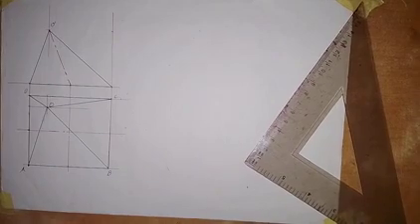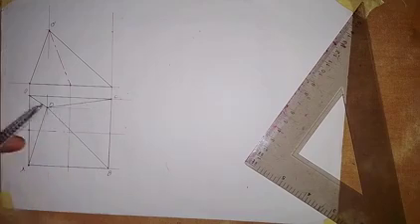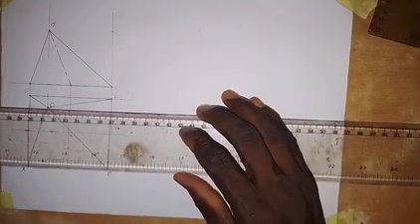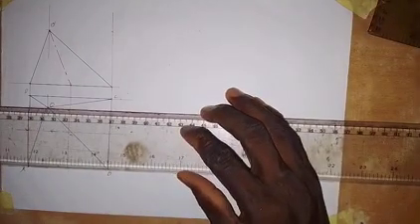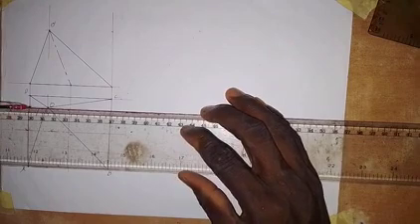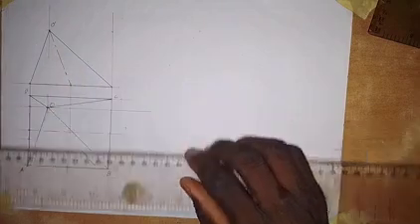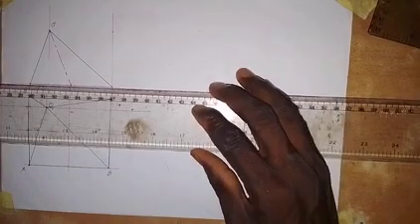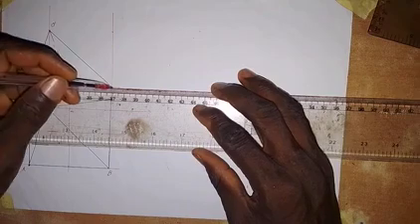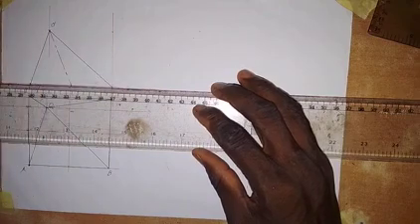If you look at the edges of the slant sides of the rectangular oblique pyramid, they are not equal in length. So that's why we need to find the true length. What we need to do is extend this horizontal line to both sides like this. The next thing I'm going to do is also extend this one, extend to this side.